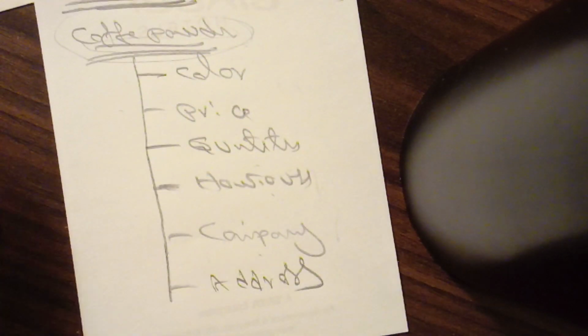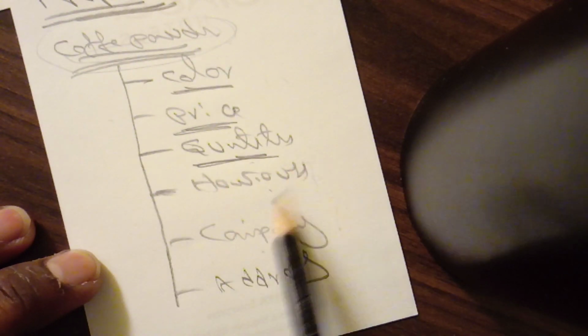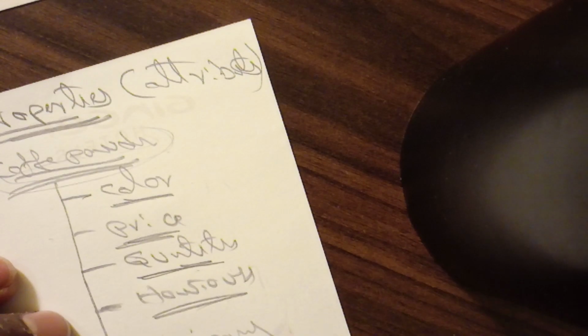So each and every property has values. These are all the property names. Each and every one has values.